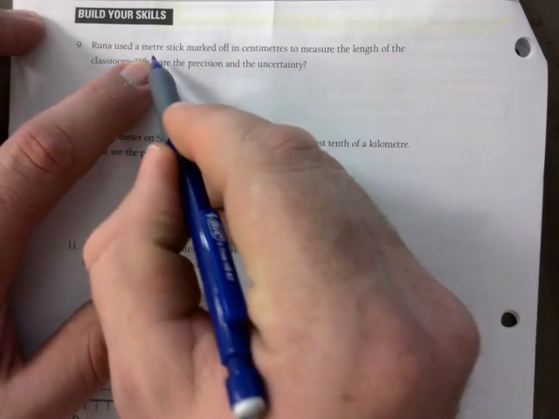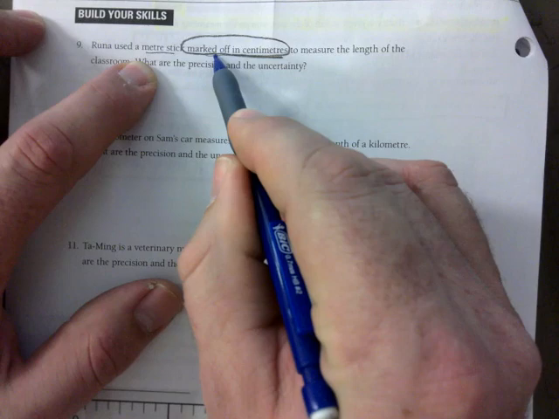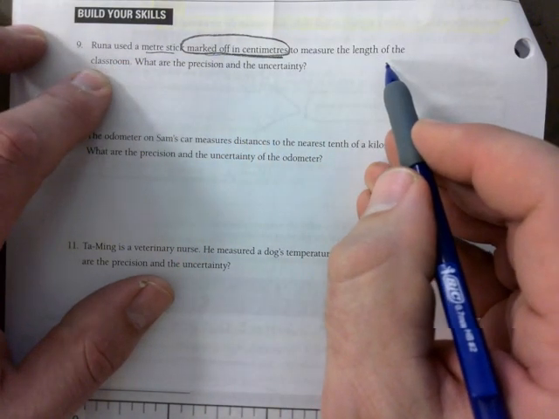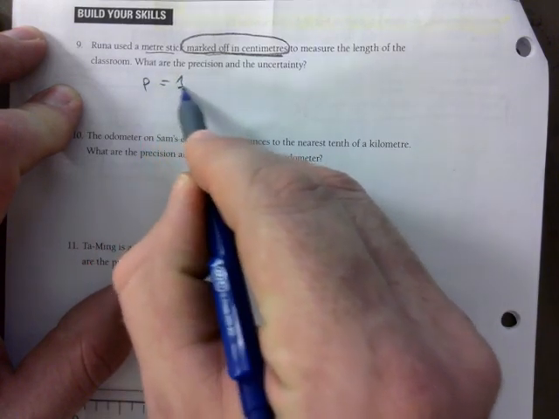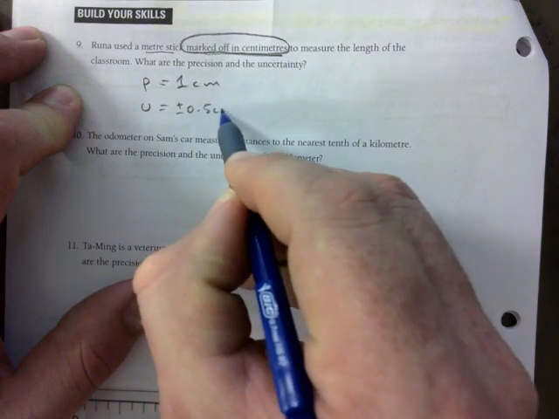Runa used a meter stick marked off in centimeters, so there's that markings, increments, all of that tells you precision. What's the precision? 1 centimeter. Uncertainty is plus or minus 0.5 of a centimeter.